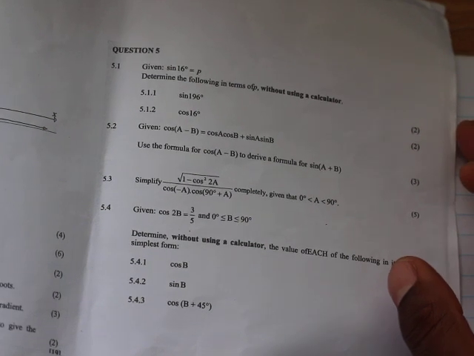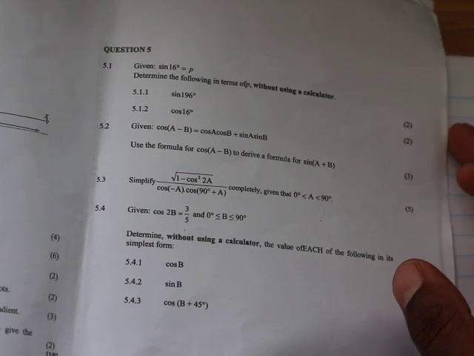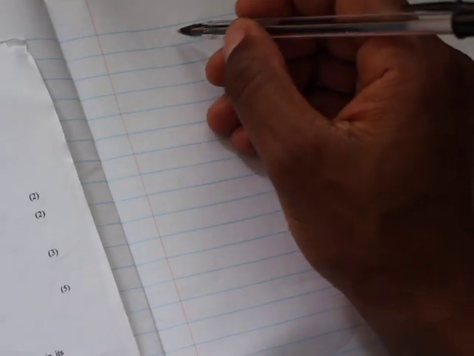So look, almost done here. We're asked to simplify that. I hope you guys can see the expression, right? Even if you don't see it, I'm sure you're going to be able to see it here.